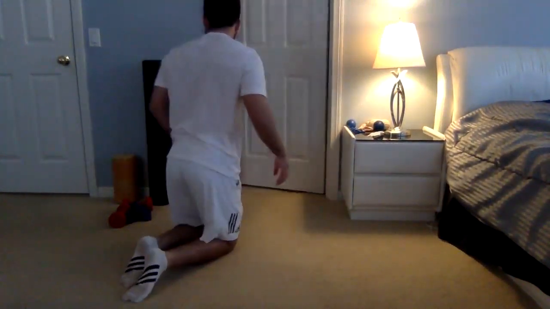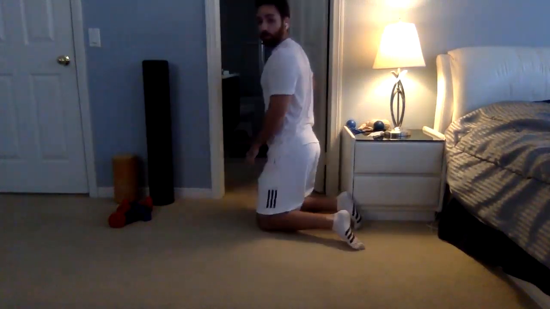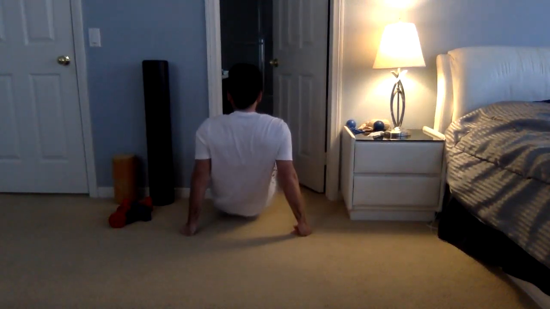So what I like to do is find a door, open the door like this, and basically you're going to put one leg into the door, scoot your butt all the way up to the frame, and then put your leg up like this. I like to hold this for a minute to 2 minutes, and you're just gonna hang out here. Get your butt as close to the door frame as possible. My butt is touching the door frame right now. You want to press your lower back into the ground and just stretch.